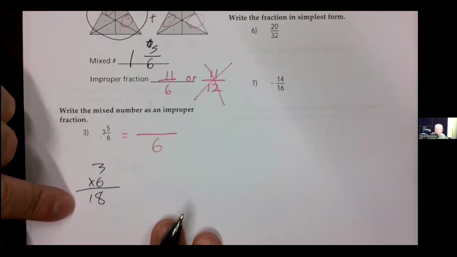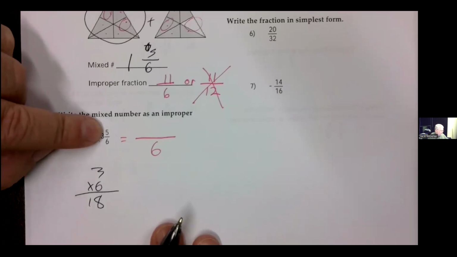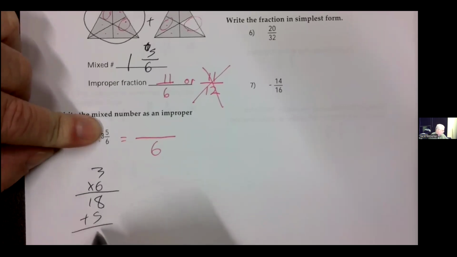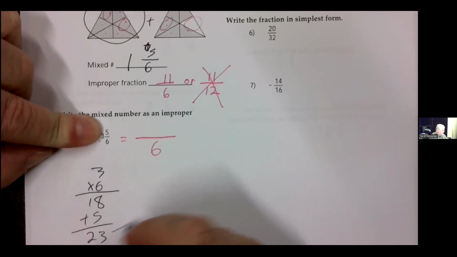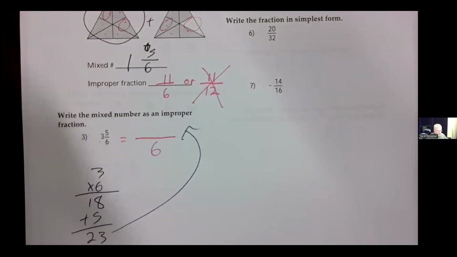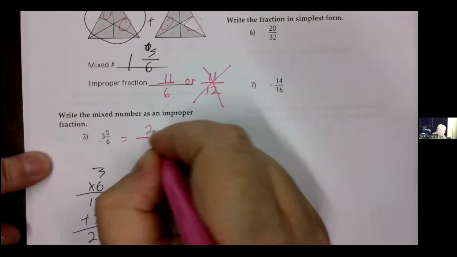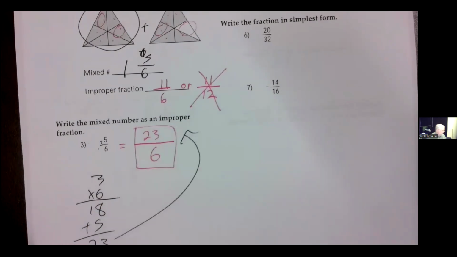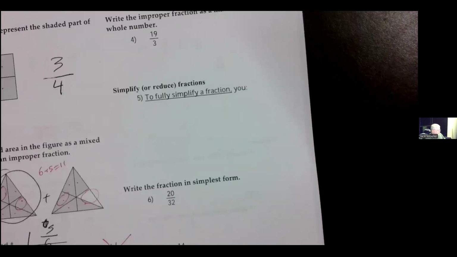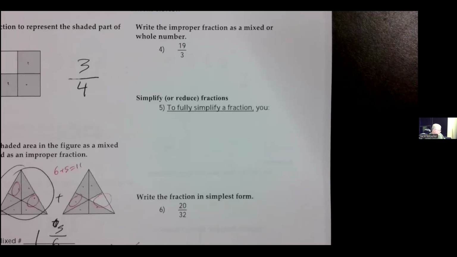And now how many other shaded pieces do we have? Well, 5, so you just add those. So that gives 23. So that gives us our new number. So 3 5/6 is equivalent to 23/6. In math, when we say equivalent, we mean it can look different, but it has the same value, basically. All right, so that is mixed number to improper fraction.